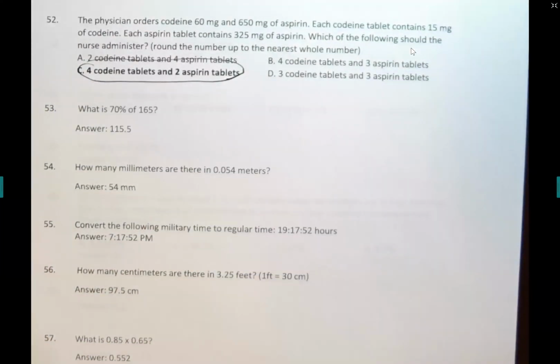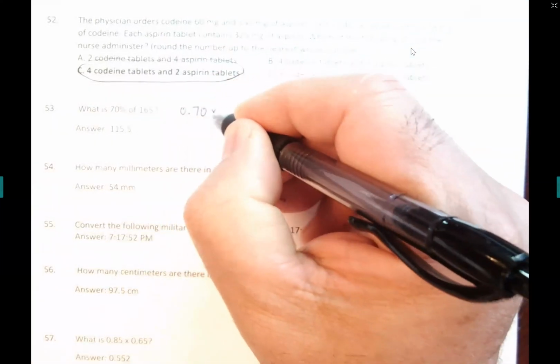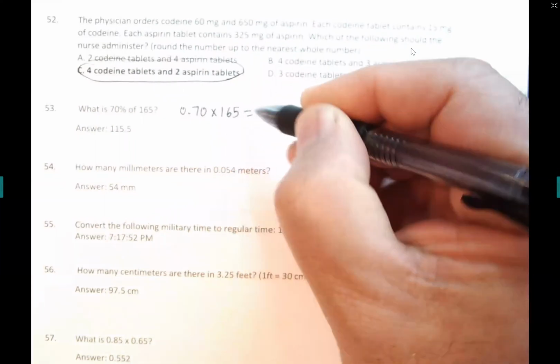What is 70% of 165? Just do 0.70 of, which is multiplication, and multiply, and you should get 115.5.